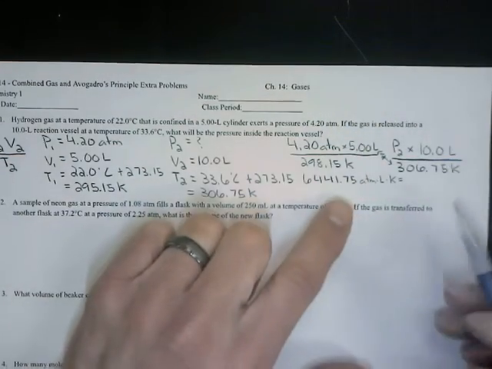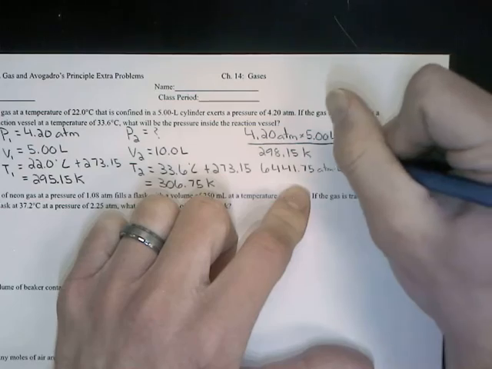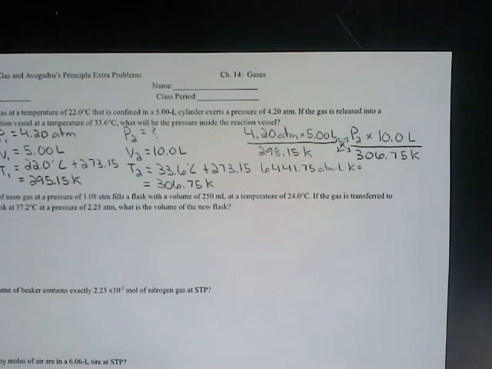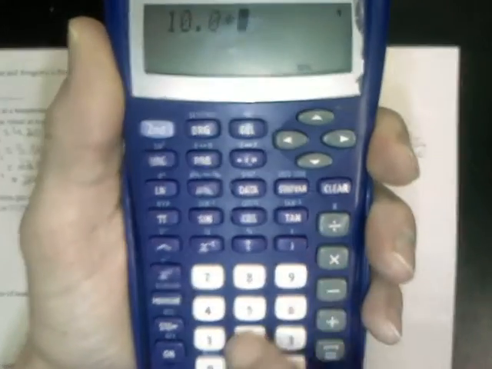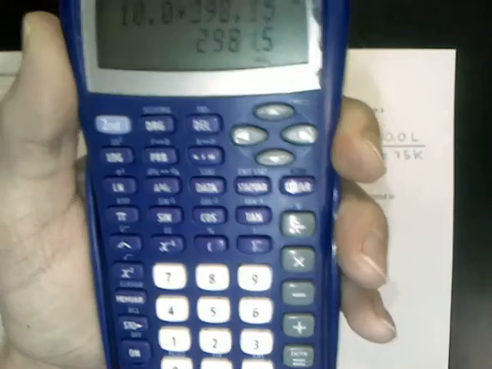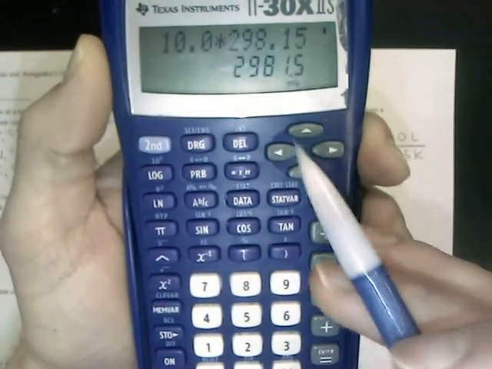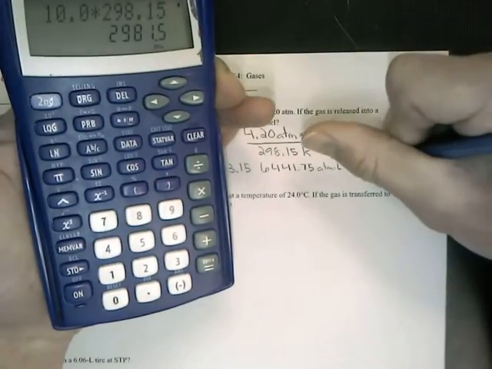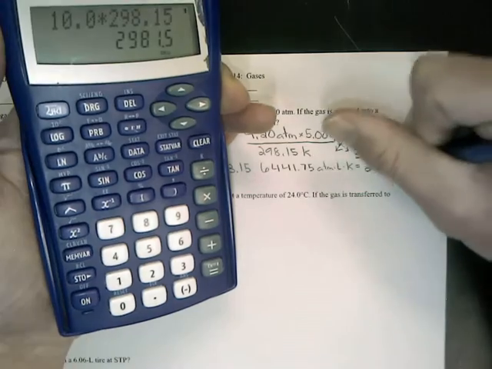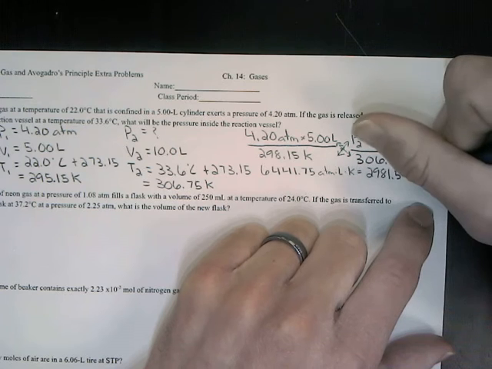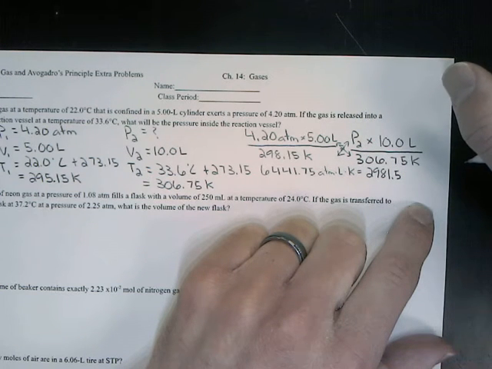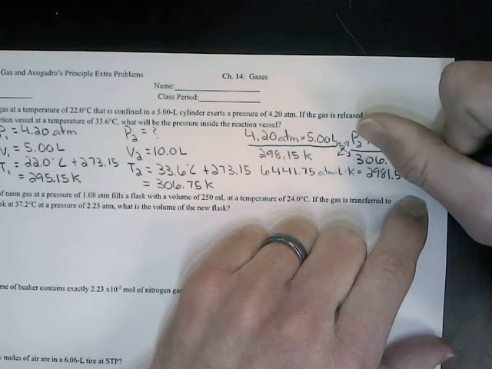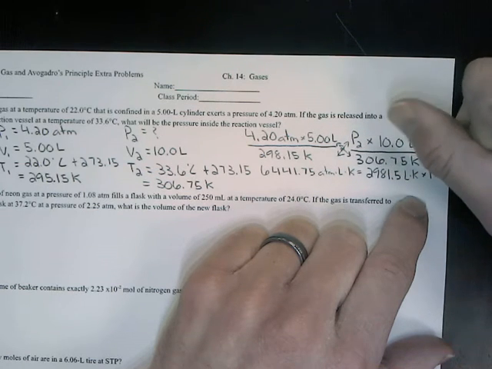Okay, then I'm going to cross multiply my other side here. So I'm going to take P2 times 10 times 298.15. So on my calculator, I'm going to take 10.0 times 298.15. I press enter, and I get a value of 2,981.5. So this is 2,981.5 times P2, and this is units of liter Kelvin times P2.